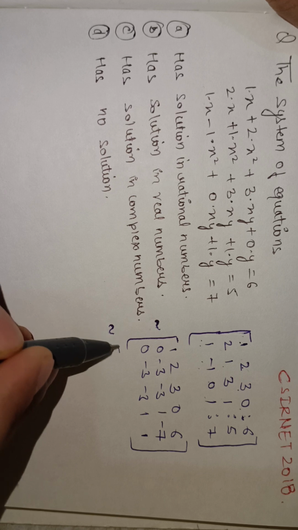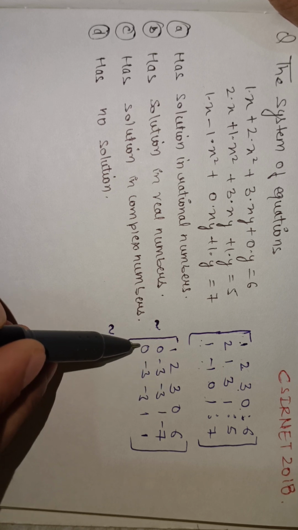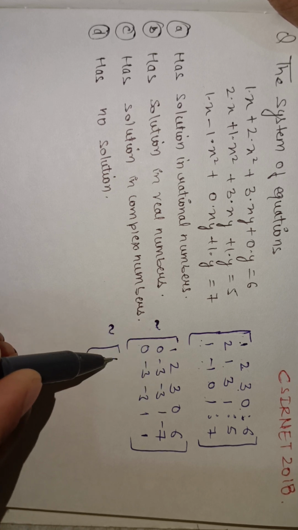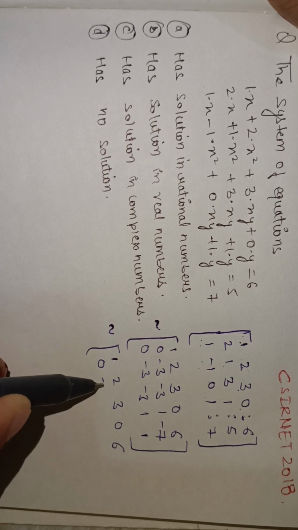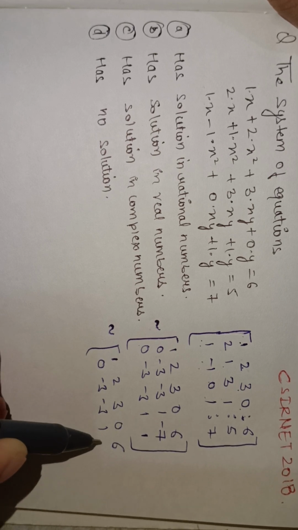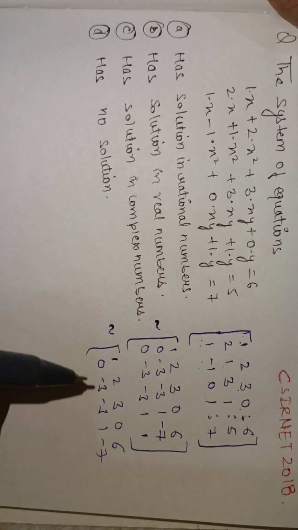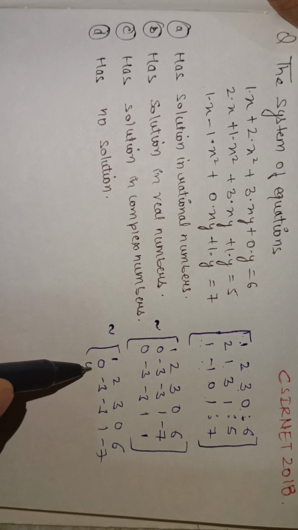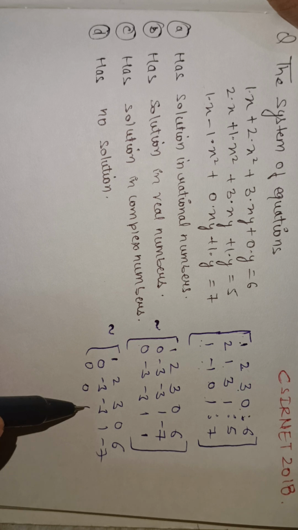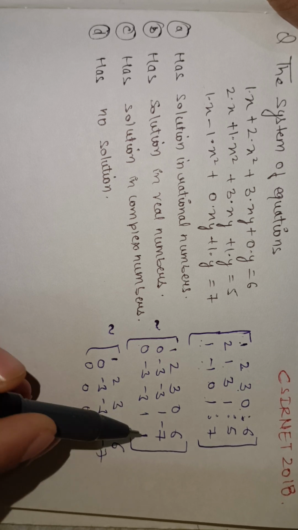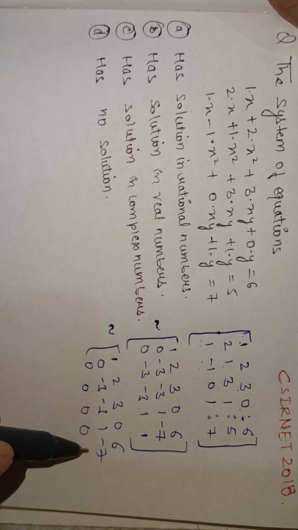Now again, if we subtract r2 from r3, what do we get? 1 2 3 0 6, 0 −3 1 −7. Now we subtract this. What do we get? 0. This subtraction gives 0, this subtraction gives 0, this subtraction gives 0, and this subtraction gives 8.